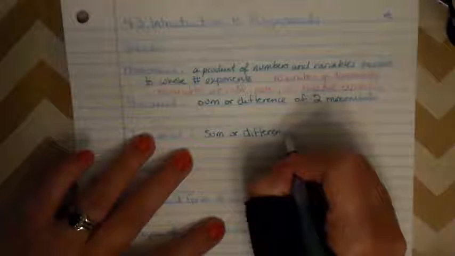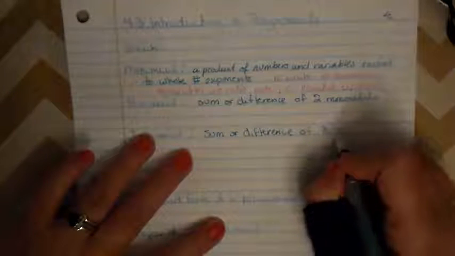Okay, the next word is a binomial. And a binomial is a sum or difference of two monomials. Okay, so it's two things being added or subtracted, and the two things are monomials. Then you have a trinomial, which is the sum or difference of three monomials.